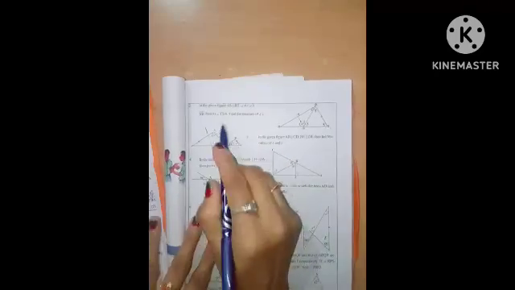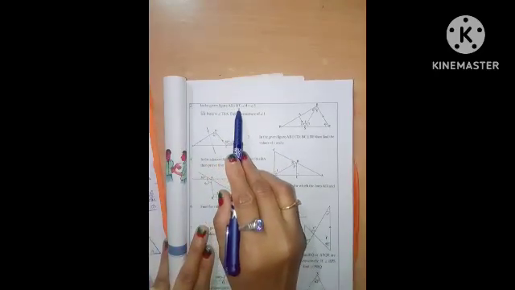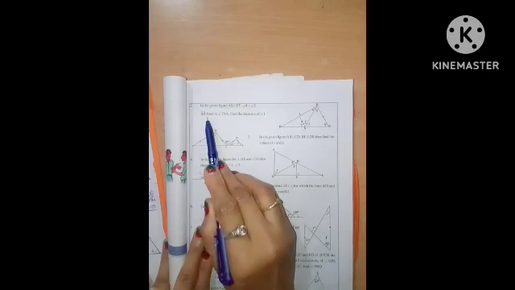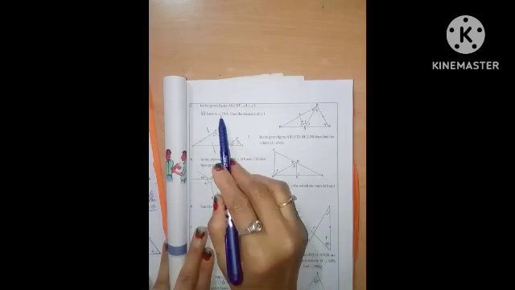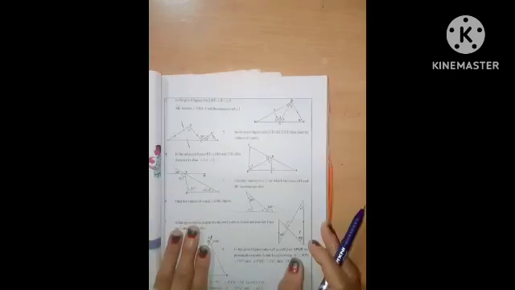Let's see the problem in our textbook. In the given figure, AS is parallel to BT, angle 4 is equal to angle 5, and SB bisects angle TSA. Find the measure of angle 1 only.